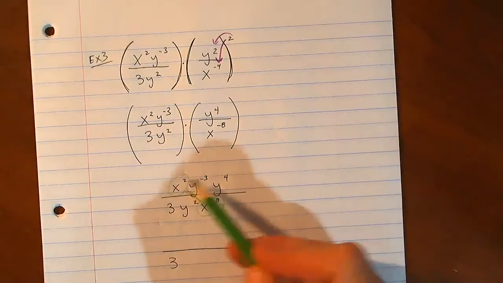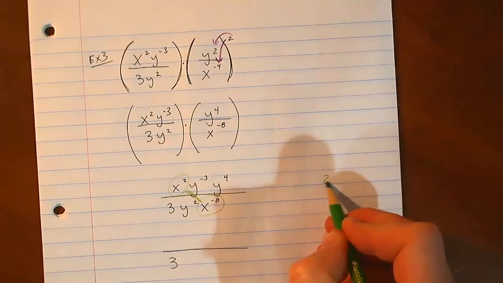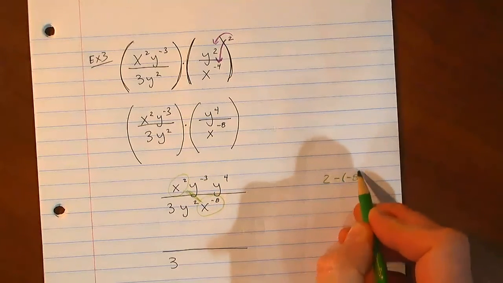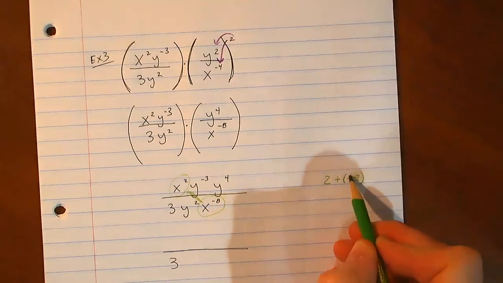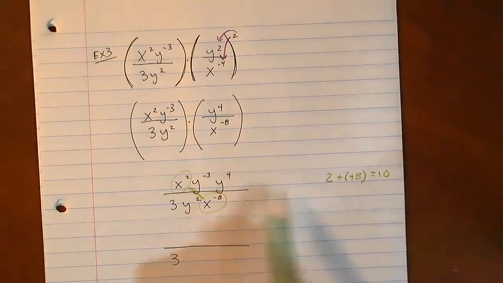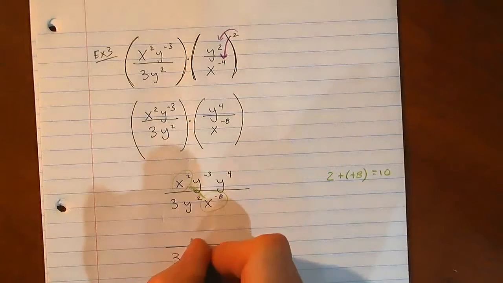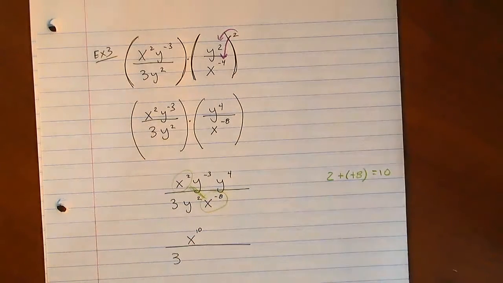So in the top of my fraction, I'm going to do an x squared minus a negative 8, right? So 2 minus negative 8. I've got to do a change with those signs. I'm going to end up with 10. And that x to the 10th is going to be in the top because that's where my bigger exponent was. So I've got x to the 10th.